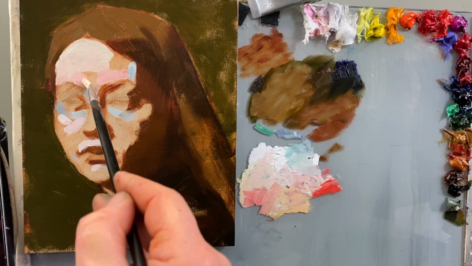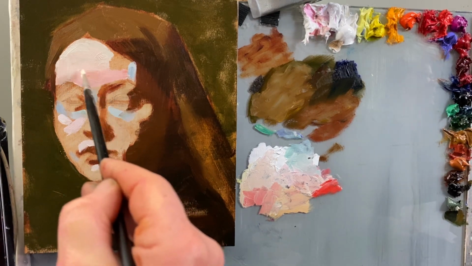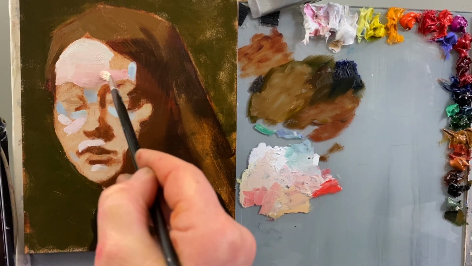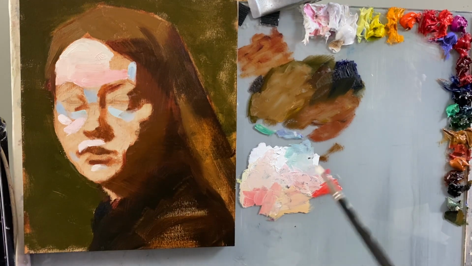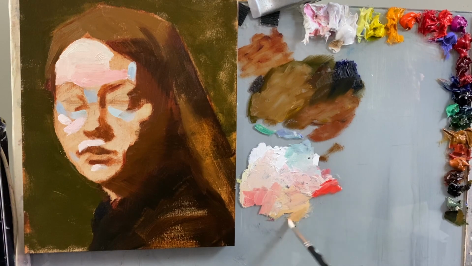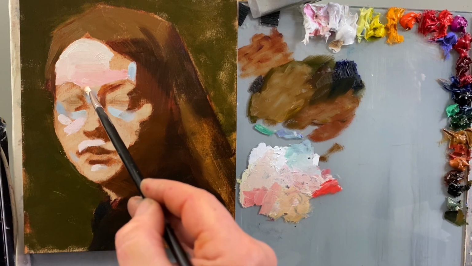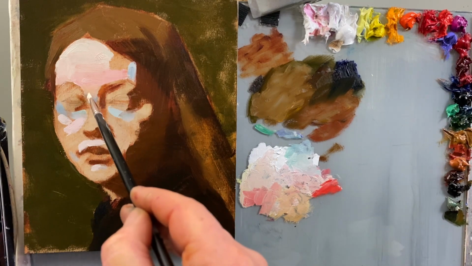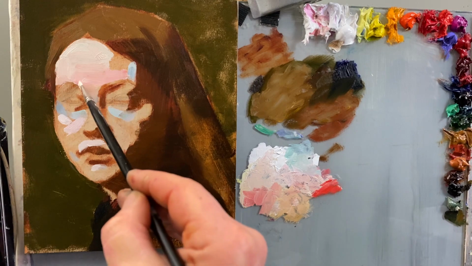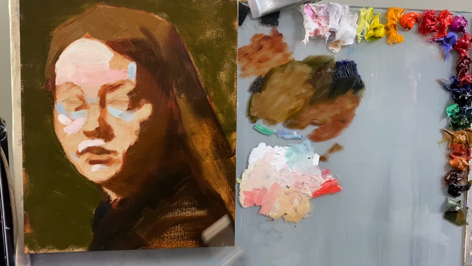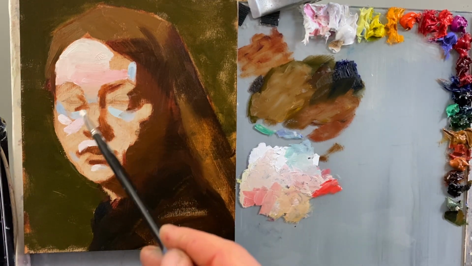And then bring it across together into the light of that forehead. And then I'm going to take a little bit of yellow ochre and drive the yellow ochre into the blue that we kind of pre-painted in a way.